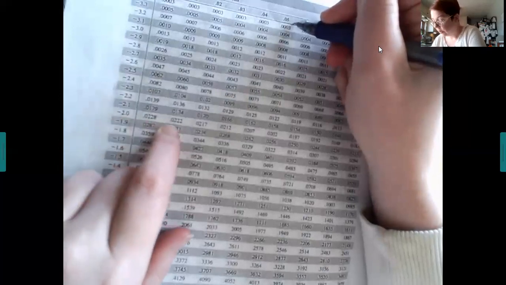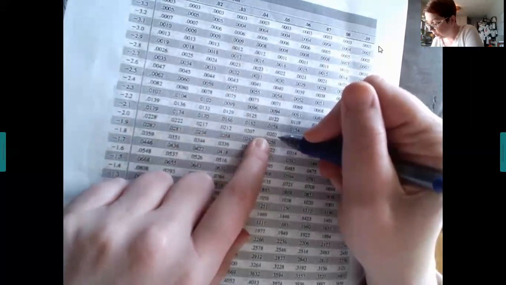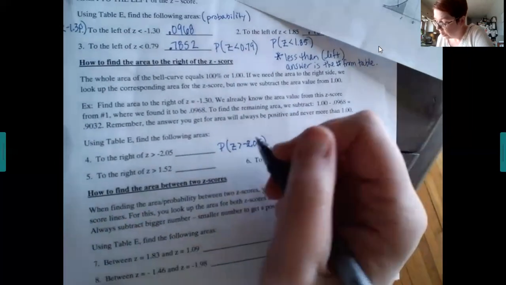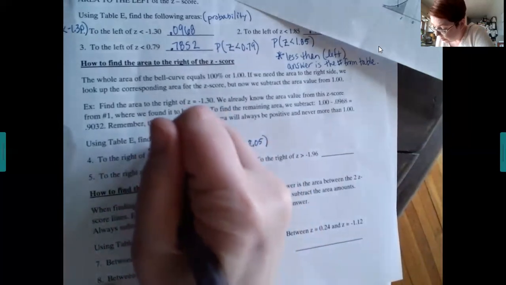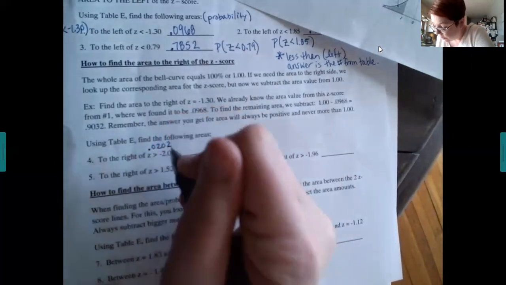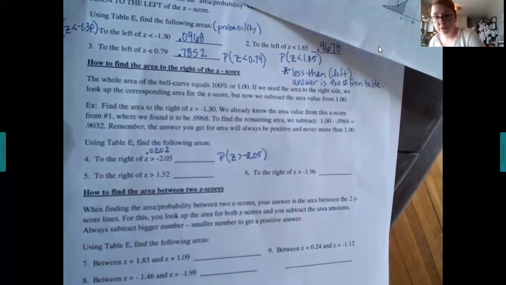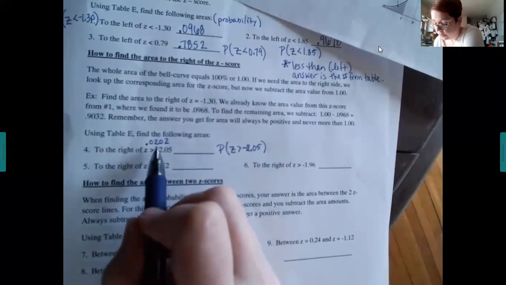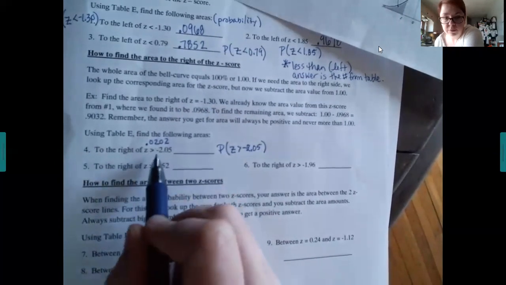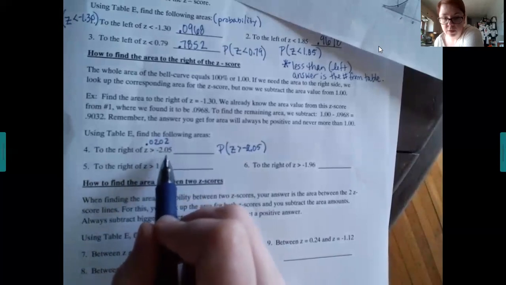So we're going to go over to 5 up here and see where this meets. And looks like it's 0.0202. Okay. So this very small 0.0202, that's the value to the left of the z-score.